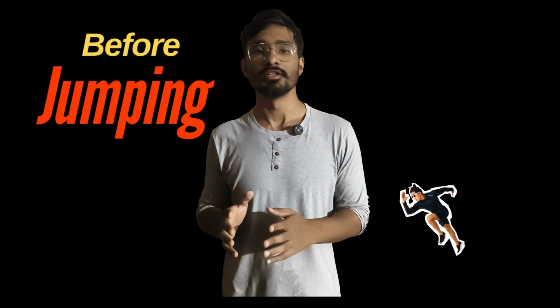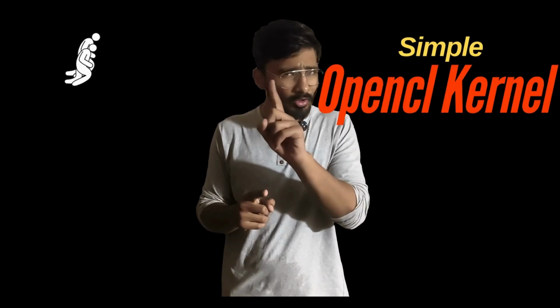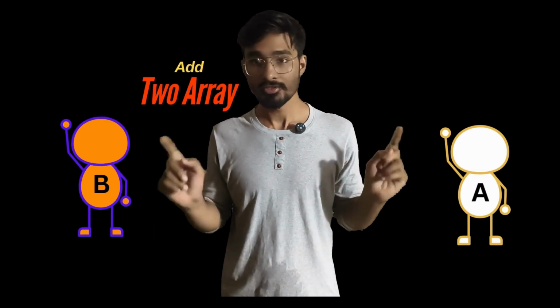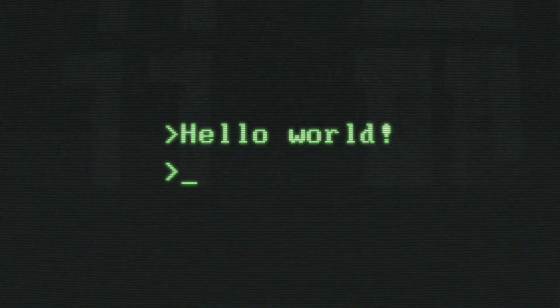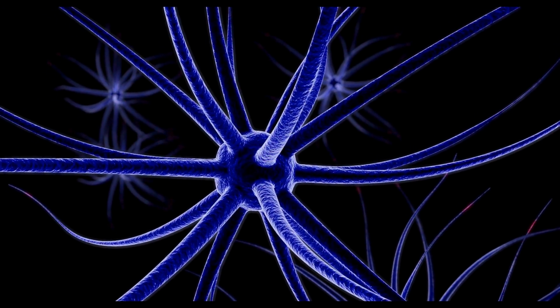Before jumping into folders, let's quickly define what we want to achieve. We are going to run a simple OpenCL kernel that adds two arrays A and B and stores the result in C. This is the classic hello world of GPU programming. It's powerful enough to help us understand how a GPU executes parallel code.